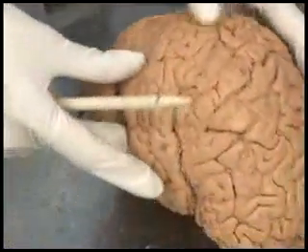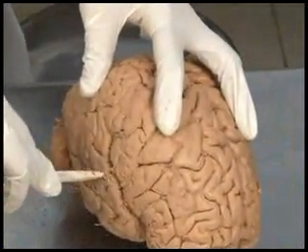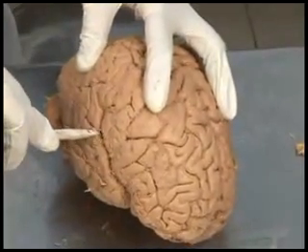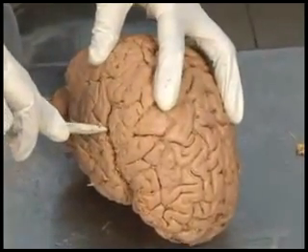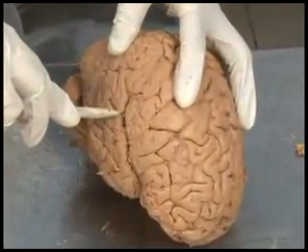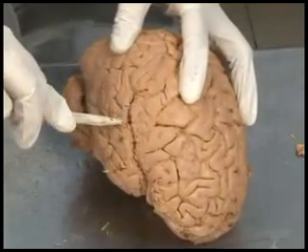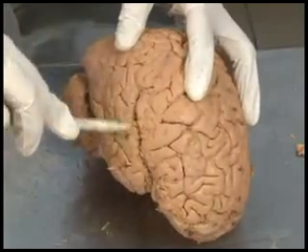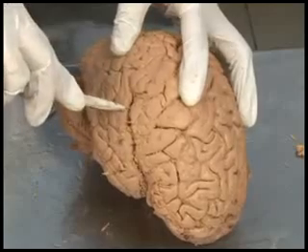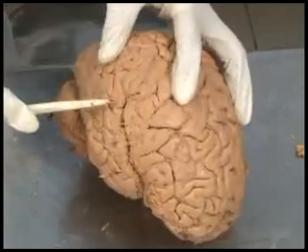In relation to the posterior ramus of the lateral sulcus, this particular gyrus is the superior temporal gyrus. In the superior temporal gyrus is the area for hearing, area 41, 42, and on a posterior side is area 22. So 41, 42 is the primary auditory area, and 22 is the association auditory area.